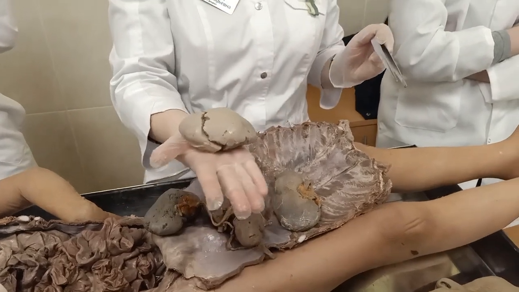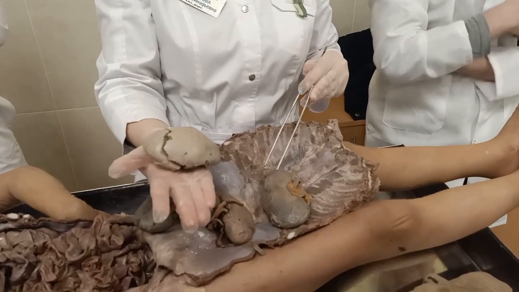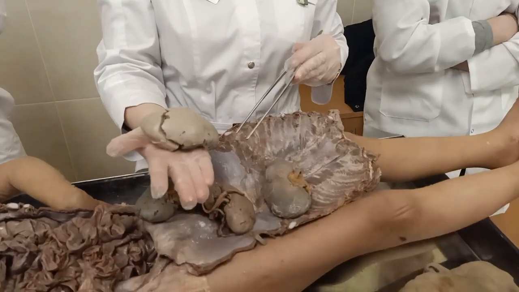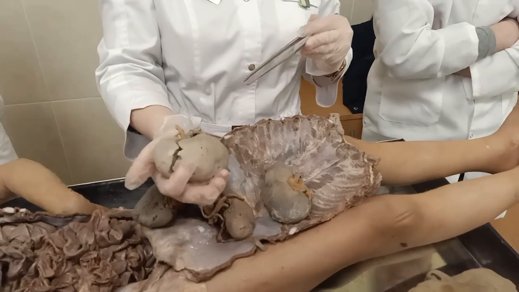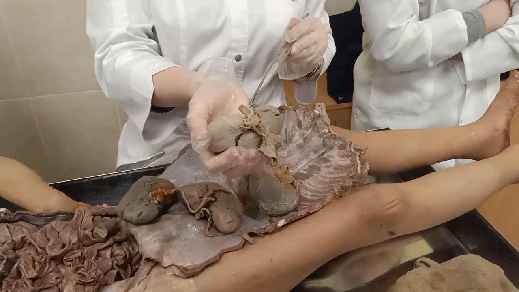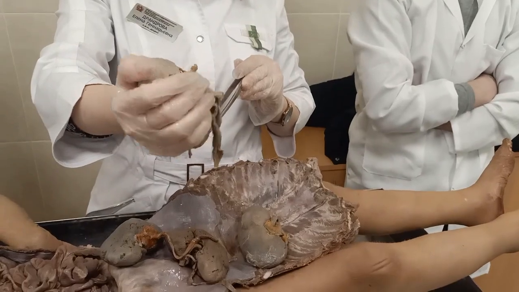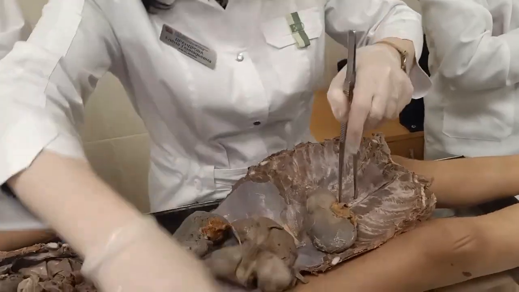You mean the position of the artery and vein is different from the right to the left? Yes, that's how we will distinguish them. In both cases, the ureter is the most posterior and inferior. The most posterior and inferior is the ureter.